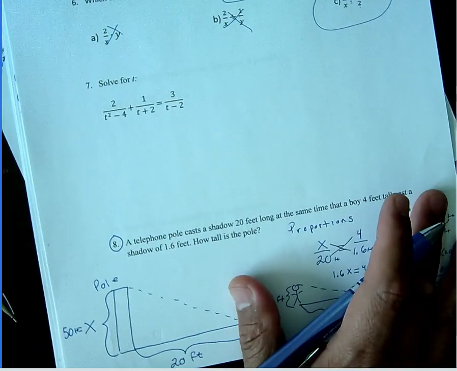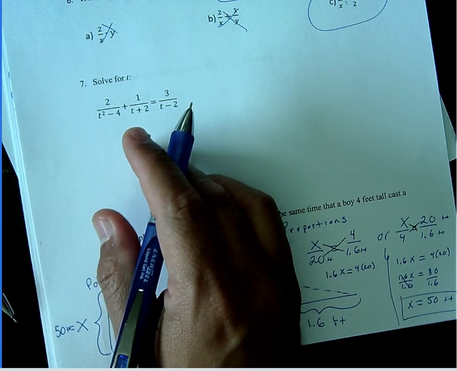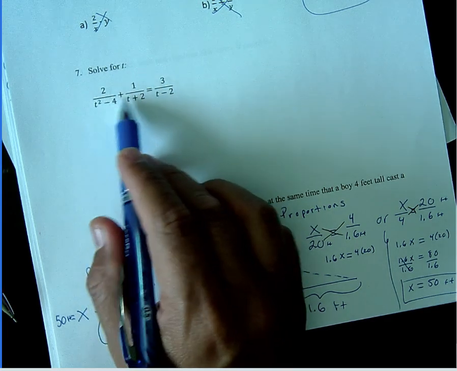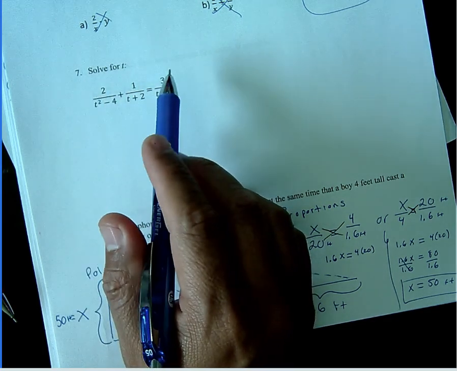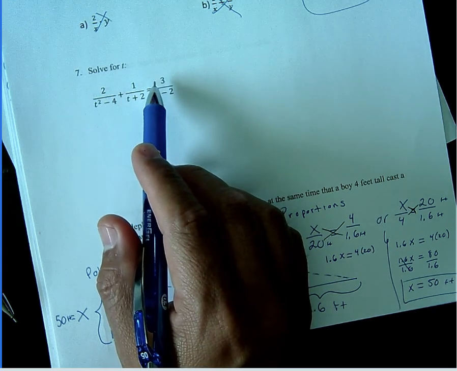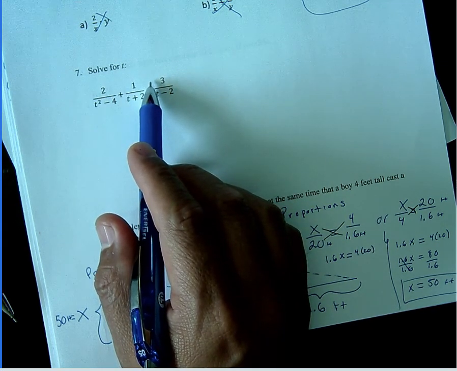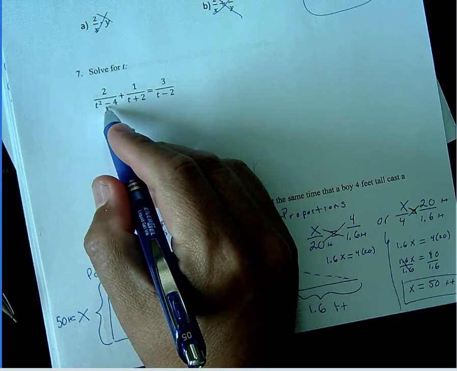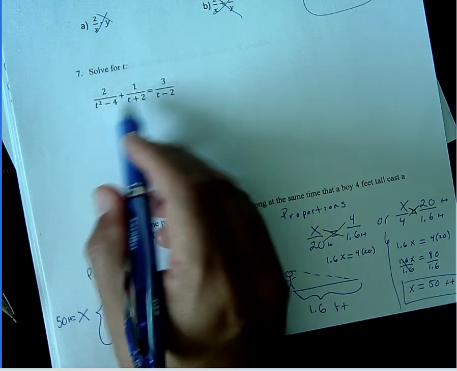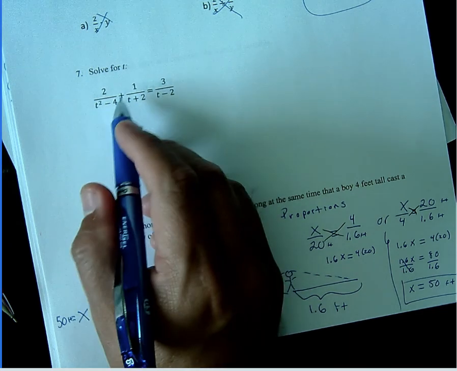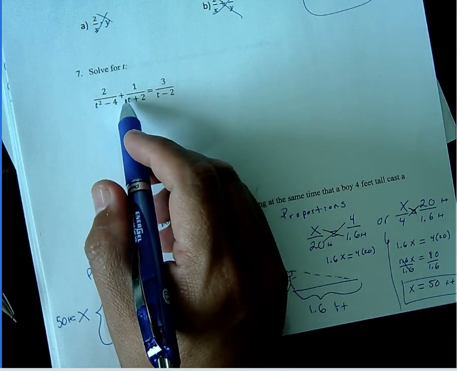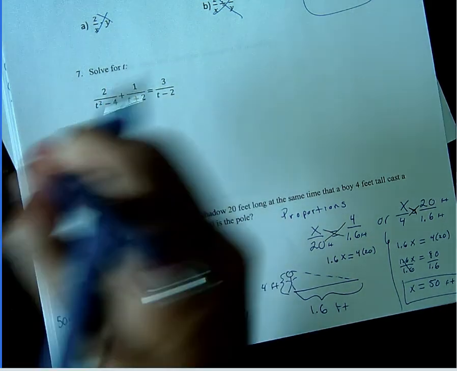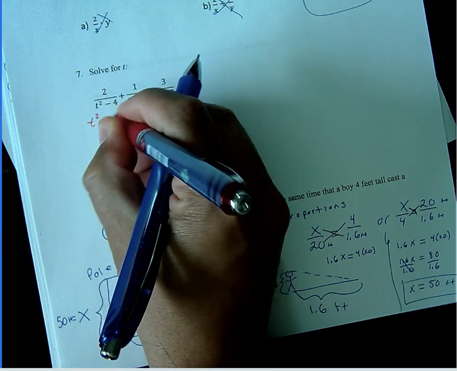Okay, the last one for this video would be 7. So this is an equation with rational numbers, fractions. First we need to factor this. It's an equation and we want to get rid of all of this at the bottom. But before we know how to cancel these things, we need to figure this one out. And this one is, again, a difference of squares.